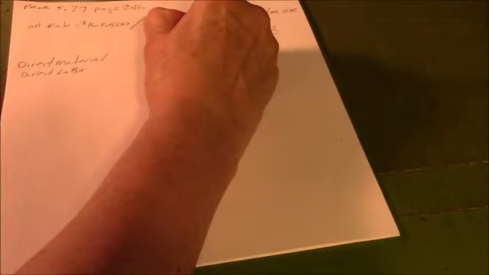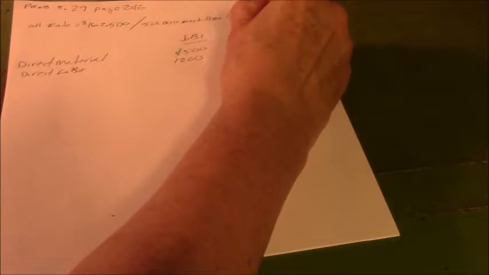Job 1 is 4,500, job 2 is 9,340. And then of course direct labor, which it tells us is 1,200 for job 1 and 2,100 for job 2.